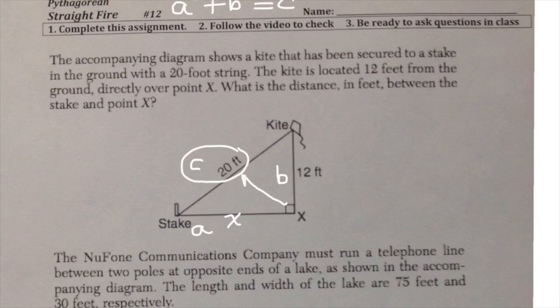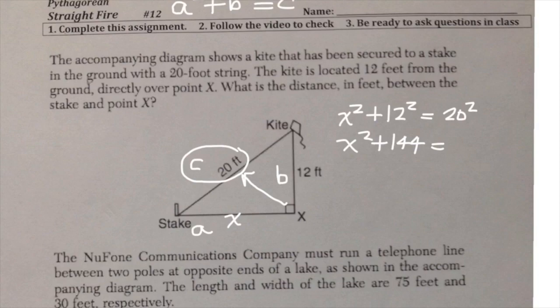And the quick way to find the longest side of a right triangle is just go diagonally across from the right angle and you'll find the biggest side. So the way this question sets up, it would be a squared plus b squared equals c squared. And probably you've had enough experience at this to know that all you have to do then maybe is use the calculator, or maybe you know them by heart. 12 times 12 is 144. 20 times 20 is 400.